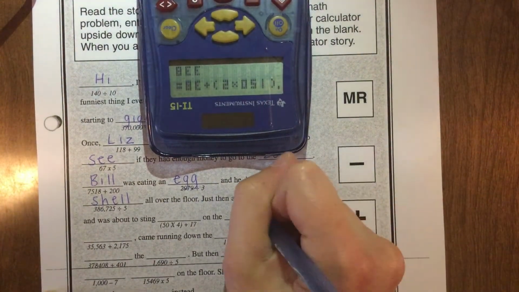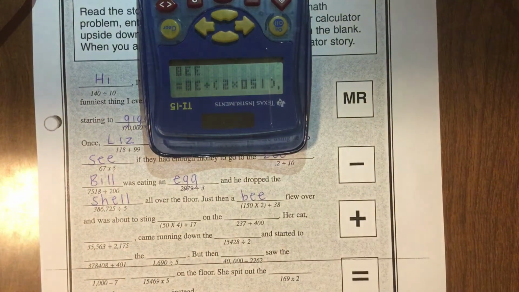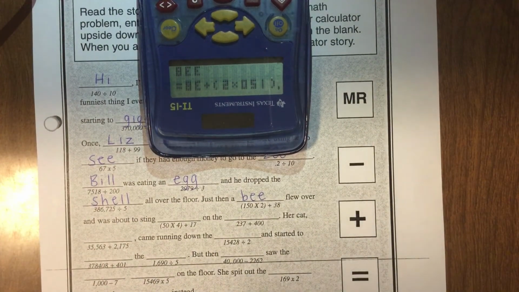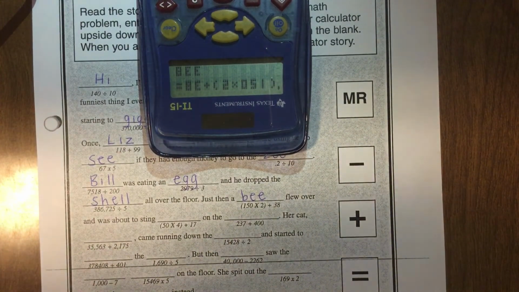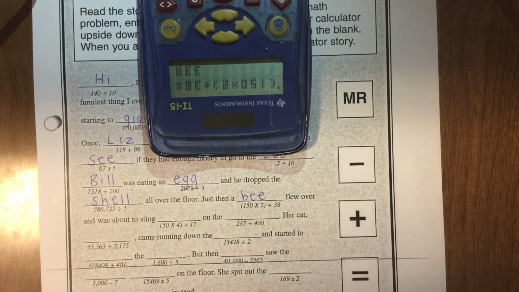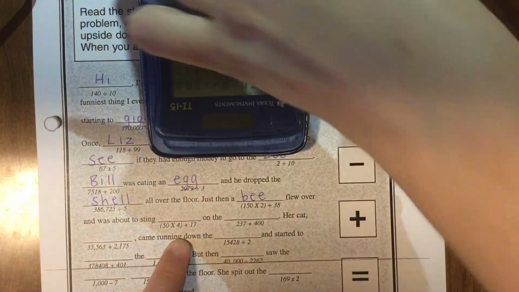B. B-E-E, bee. I don't like bees. I wonder what's happening in the story. I'll read it later. Okay, let's see. 50 times 4 plus 17.